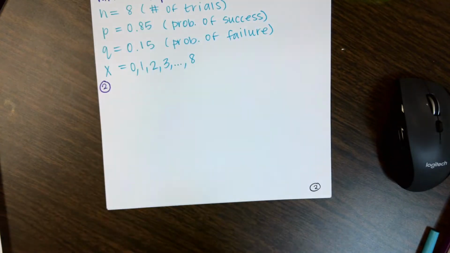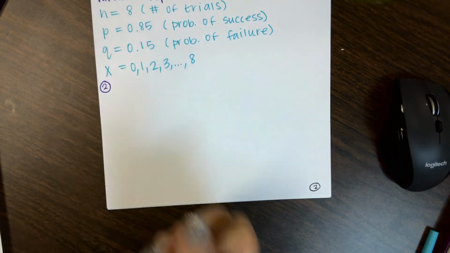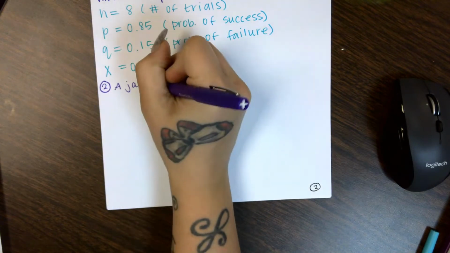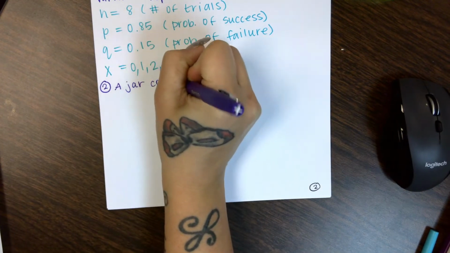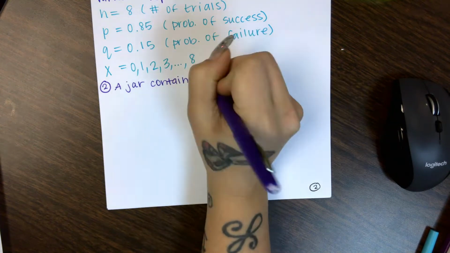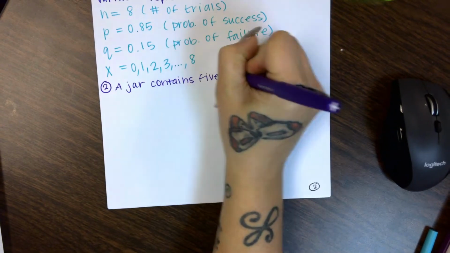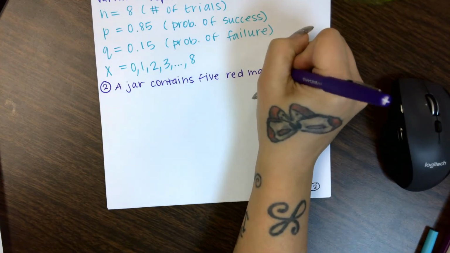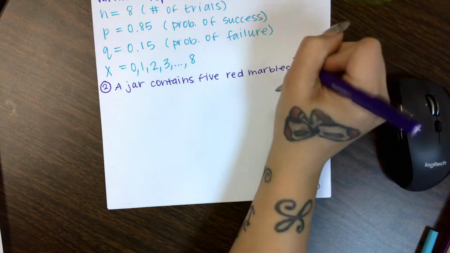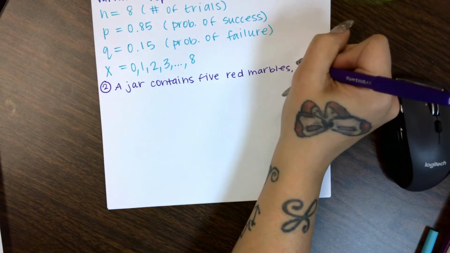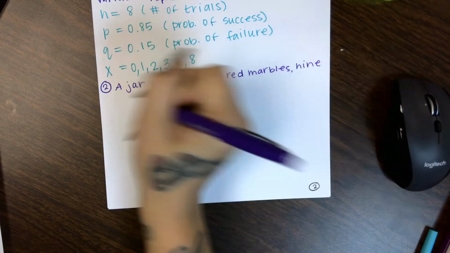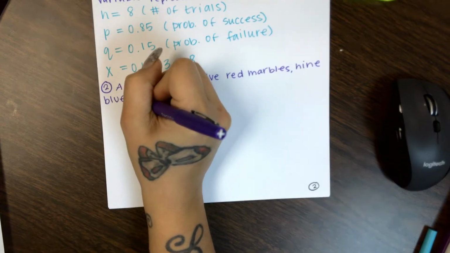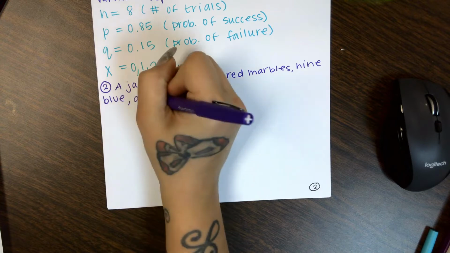Okay. A jar, like an actual jar, contains 5 red marbles, 9 blue, and 6 green.